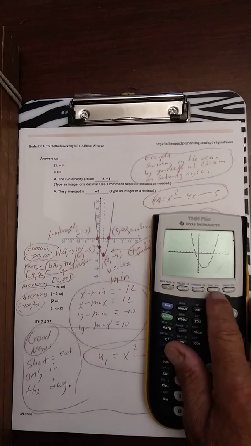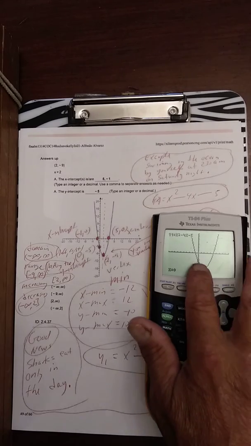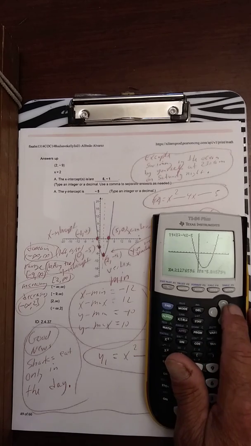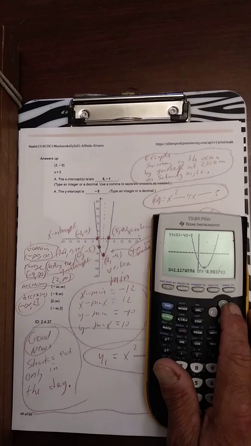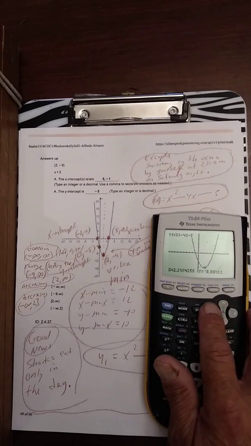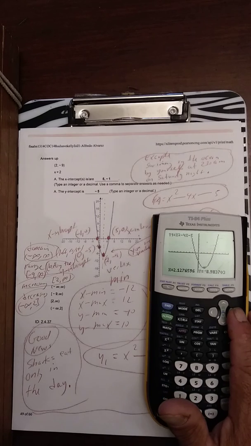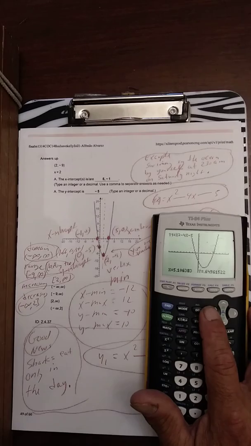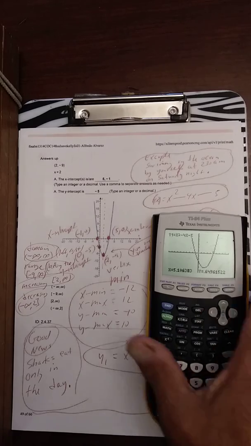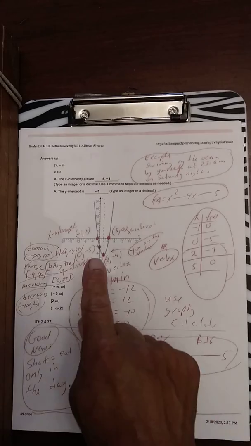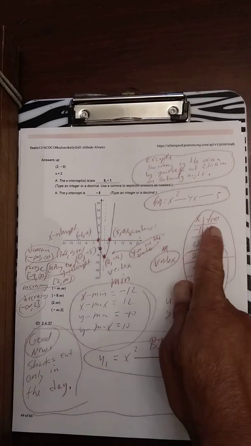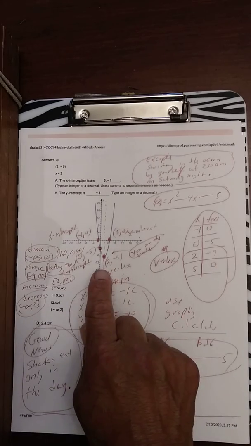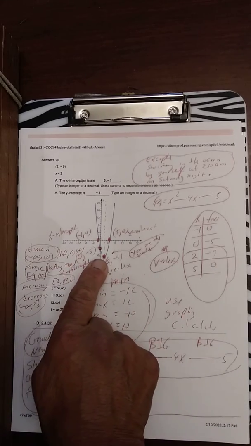Again, use trace. You can find points right there. Another point there. Keep going. Find another point right there, close to it, 2 and negative 9. Keep going. 5, 0, somewhere in there. Anyway, the points are negative 1, 0; 0, negative 5; 2, negative 9; and 5, 0. There they are. Also, notice that the vertex is right there.